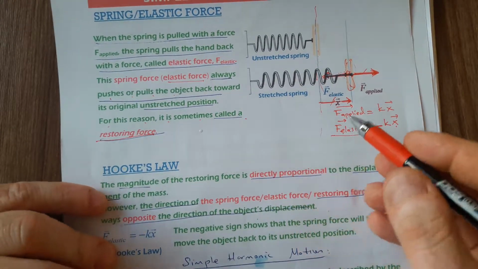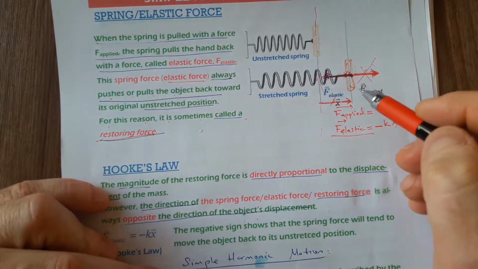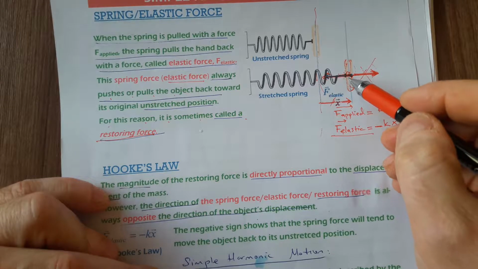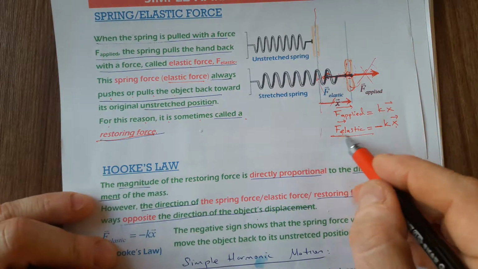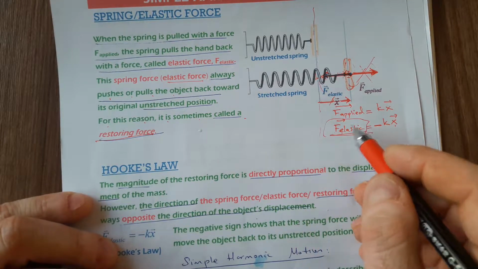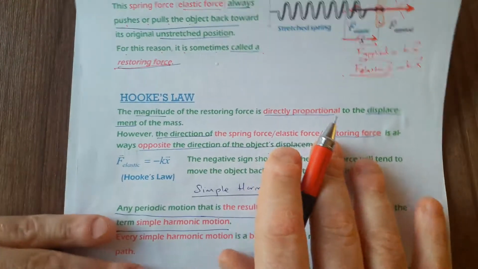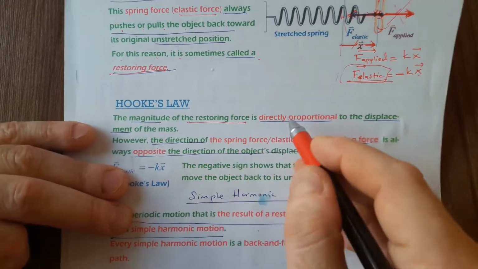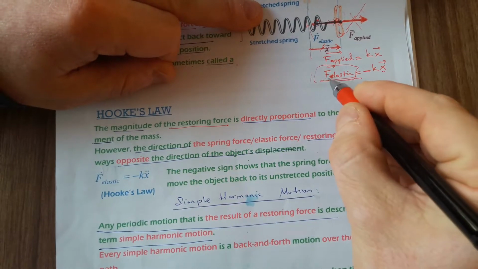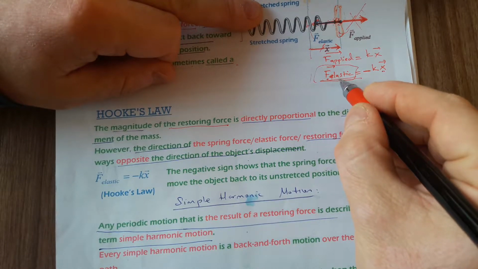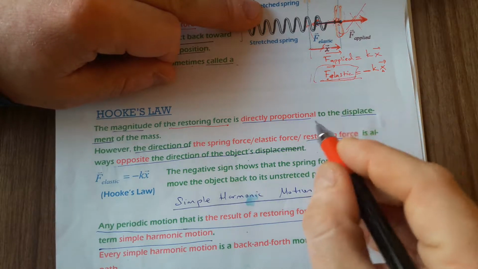This force, when you release the applied force, as soon as you remove it, the object will start moving, or the handle will start moving towards the equilibrium position. For that reason, this elastic force is generally called the restoring force. The magnitude of the restoring force is directly proportional to displacement. If you increase x, the magnitude of the F elastic also increases.